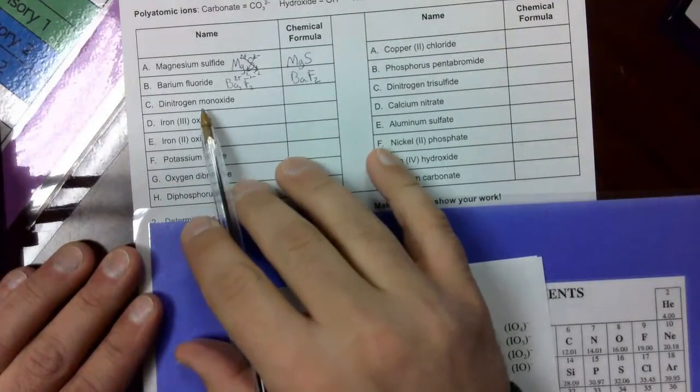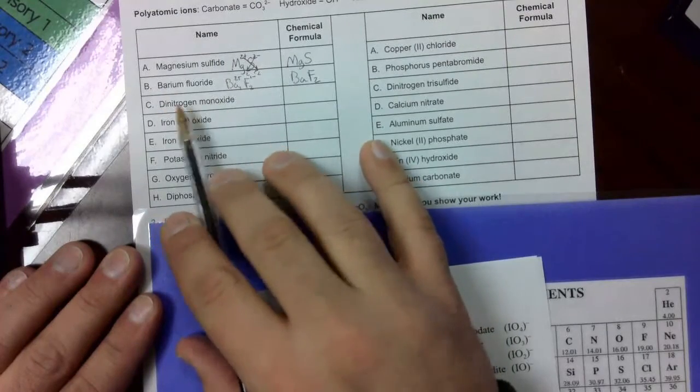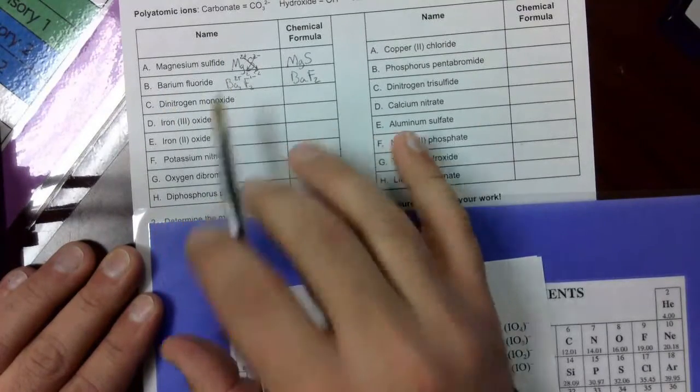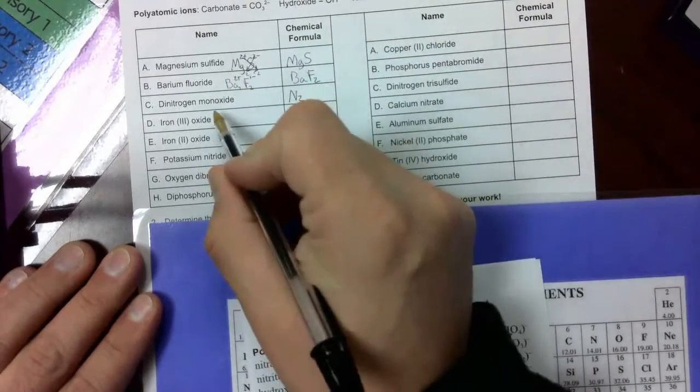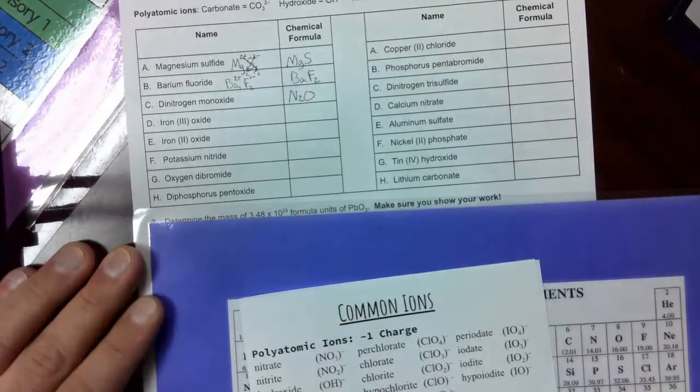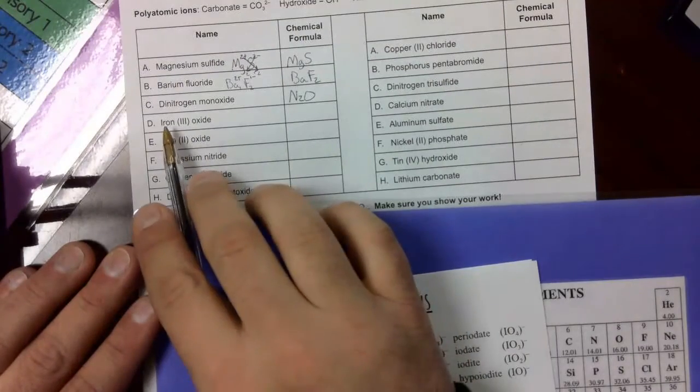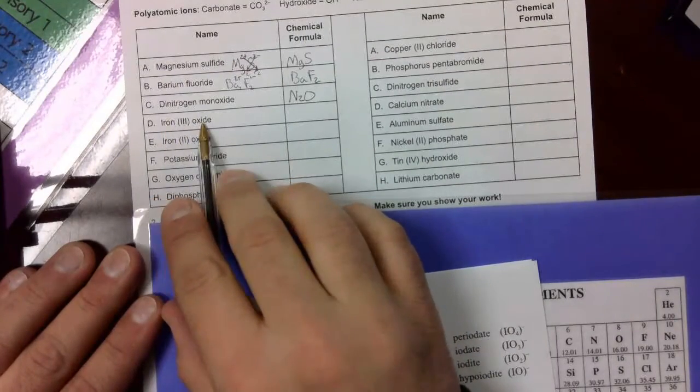Dinitrogen monoxide is letter C. I see prefixes, so this means this is a covalent compound. I don't have to do any swapping and dropping. Dinitrogen means N2. Monoxide means 1 oxygen. Done.